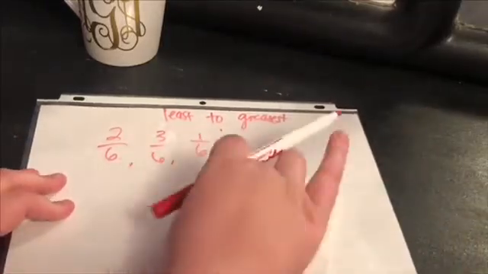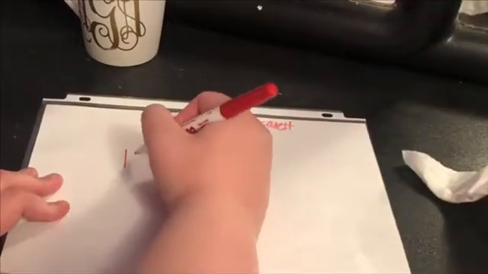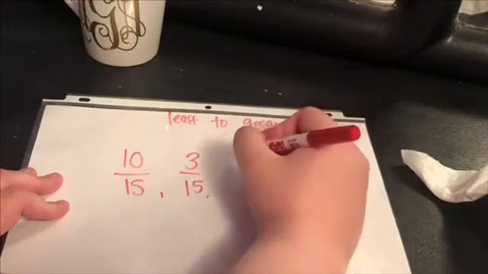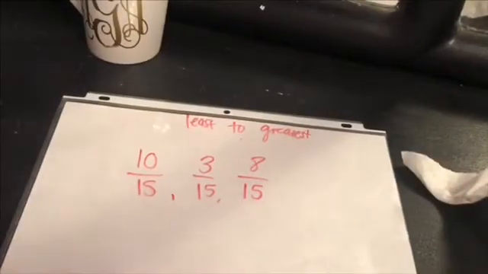Now, for another example, we'll do 10/15, 3/15, and 8/15 from least to greatest. So you're going to look for your smallest numerator, which is going to be 3.